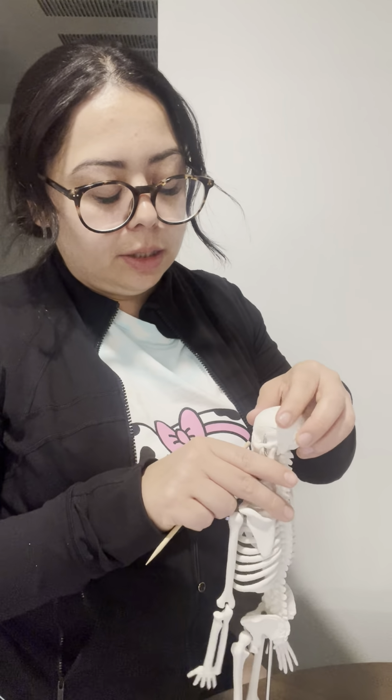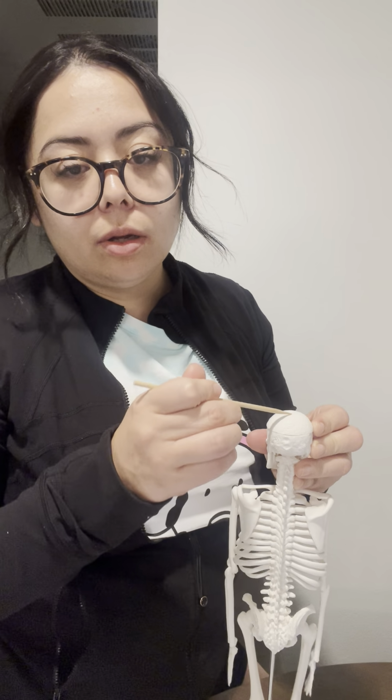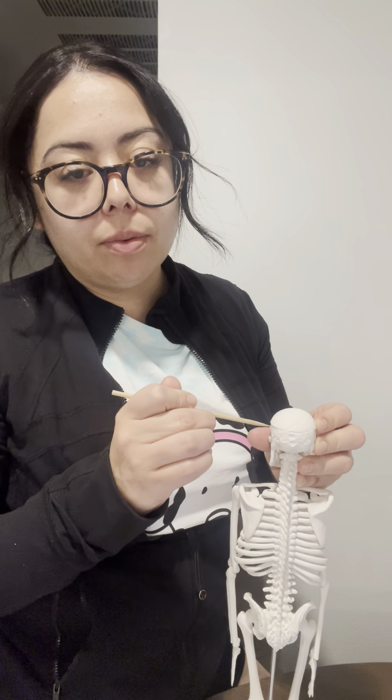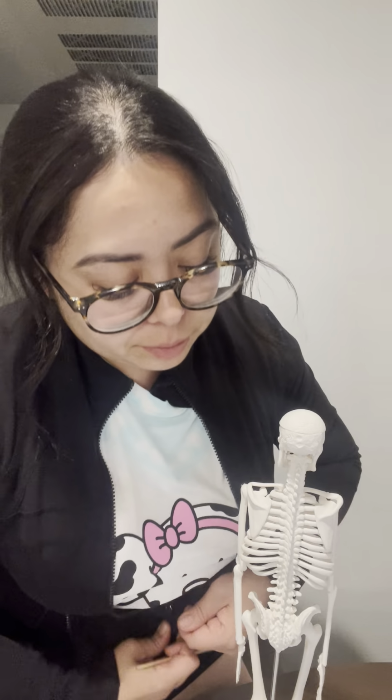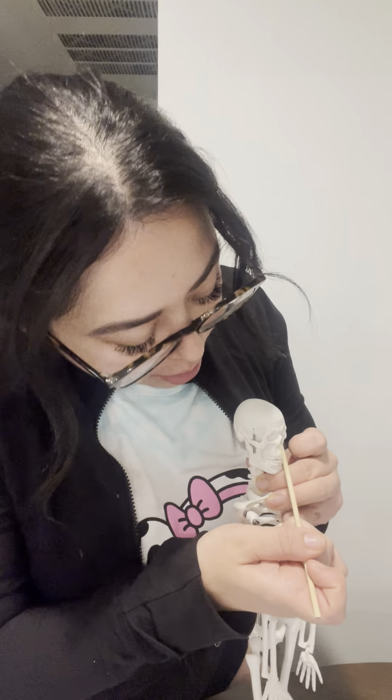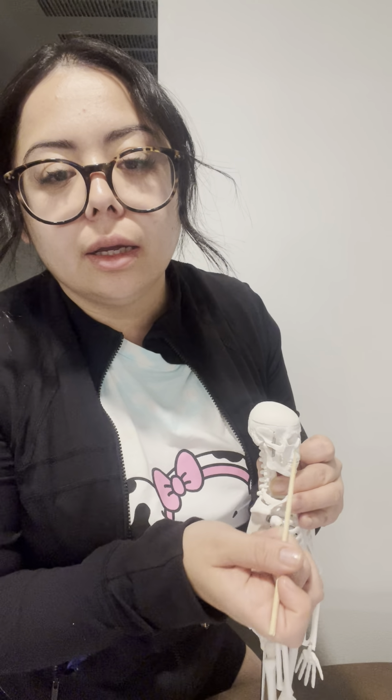And then for posterior view, we have occipital, parietal, temporal, and then the mandible here. And here we have the temporal, sphenoid, parietal, frontal, nasal, maxilla, mandible, lacrimal, zygomatic. Ethmoid is right in here behind the nose, occipital, and mandible.